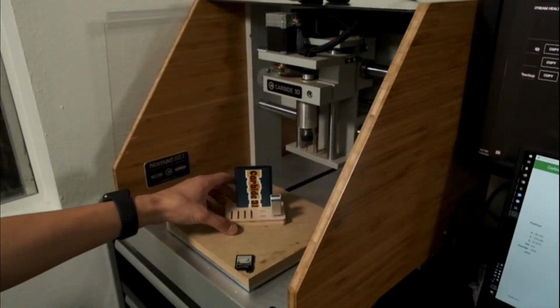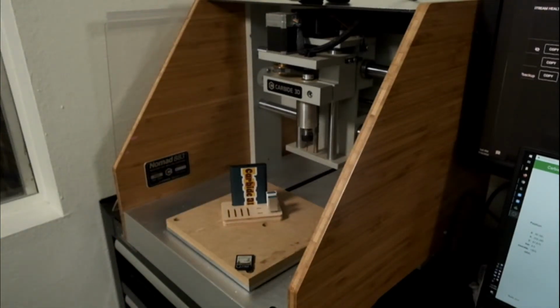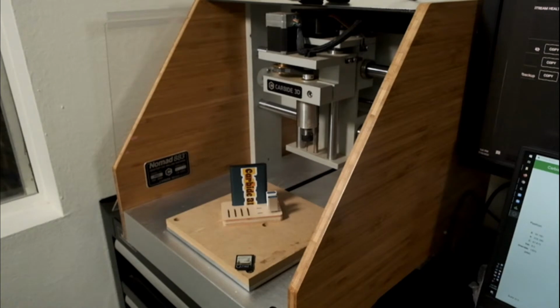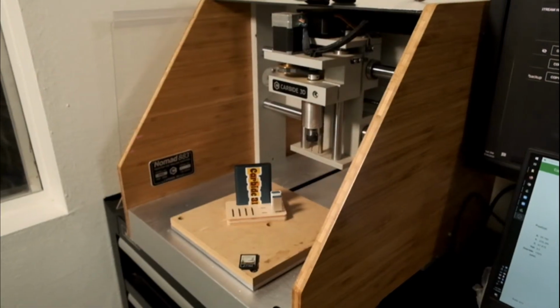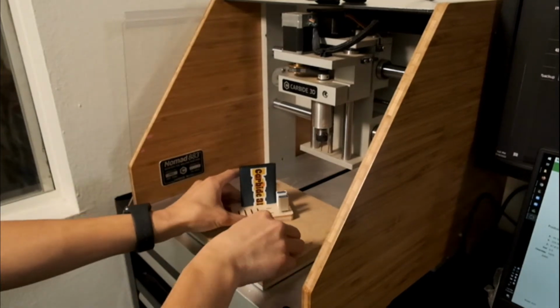Okay. Let me brighten this up a little if I can. It's better. Yeah, close enough. Color temperature's a little off, but we'll live with that.